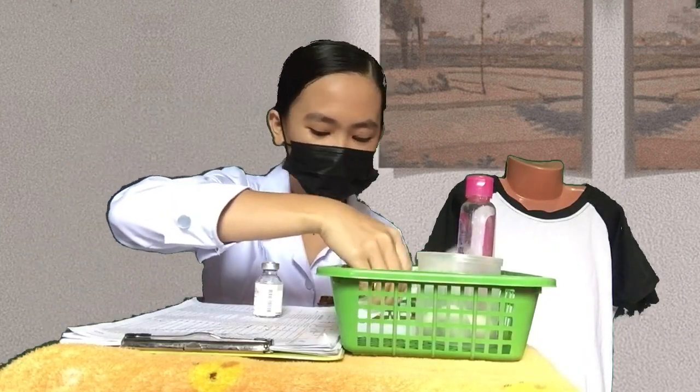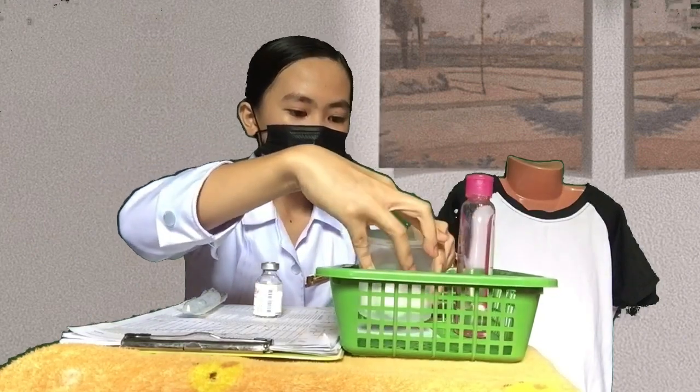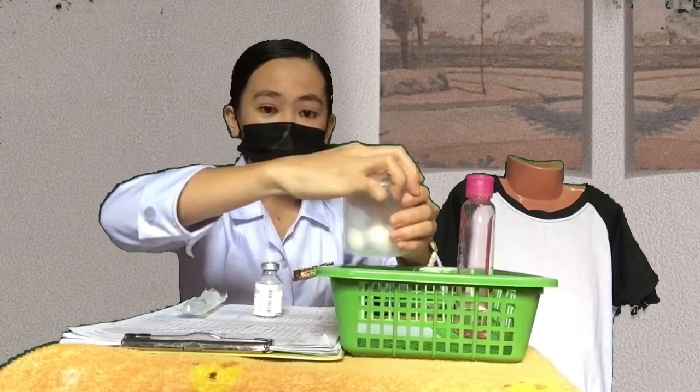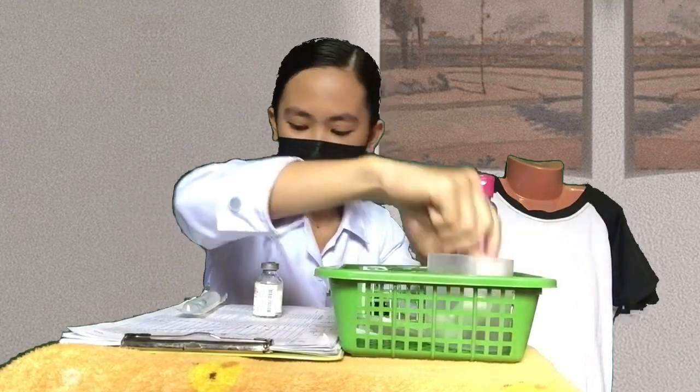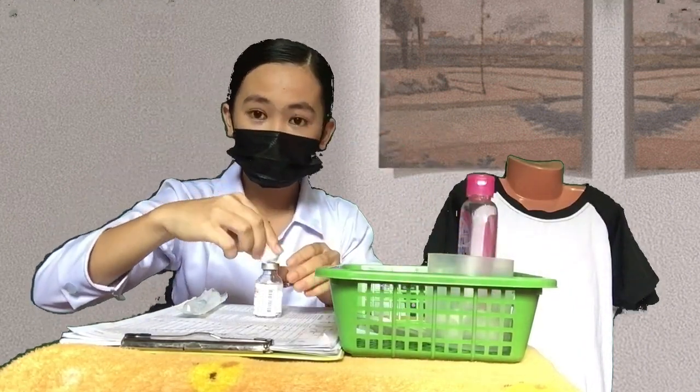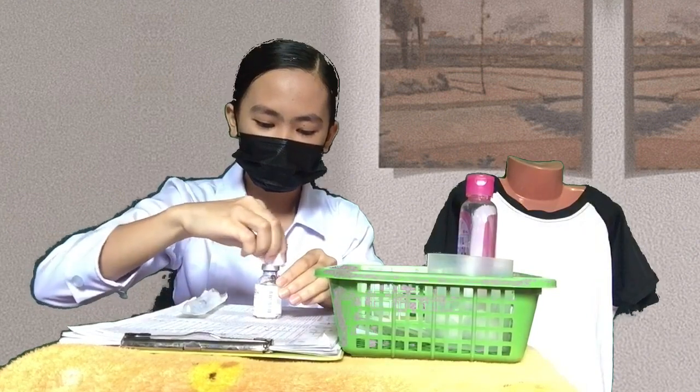So I'm going to get the syringe, but first I'm going to clean the vial using a cotton ball. I'm going to do it in a circular motion to prevent contamination.